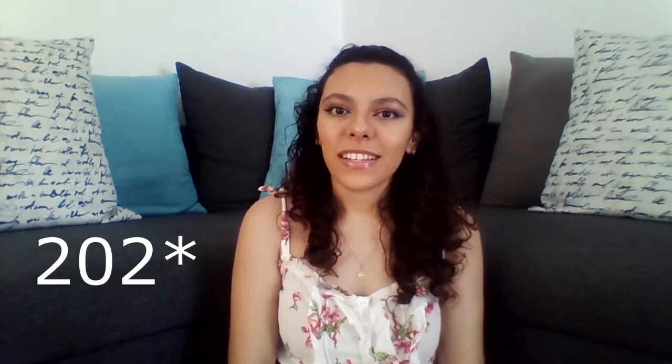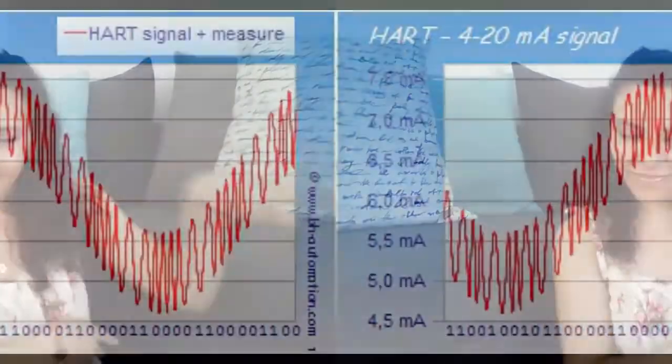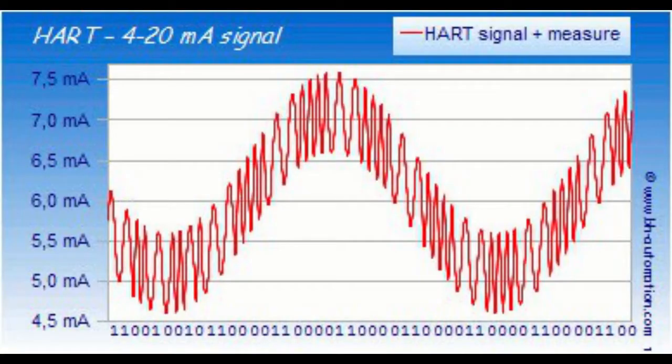You may wonder, hey, but how is it that a digital signal can be sent through an analog signal? Well, that's because the HART protocol uses a technique for superimposing digital signals on top of analog signals called Bell 202 FSK, frequency shift keying. For you to understand me better, I'm going to show you what a HART signal looks like. And as you can see, the HART signal is a 4 to 20 mA analog signal overlaid with low-level digital signals. Now, we will take a closer look at those digital signals.